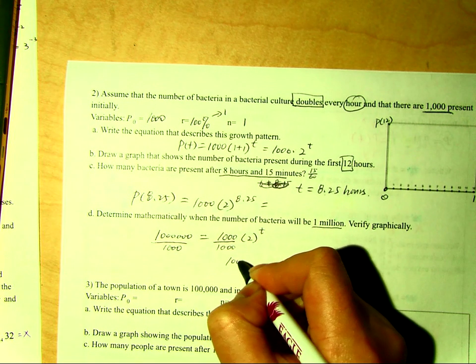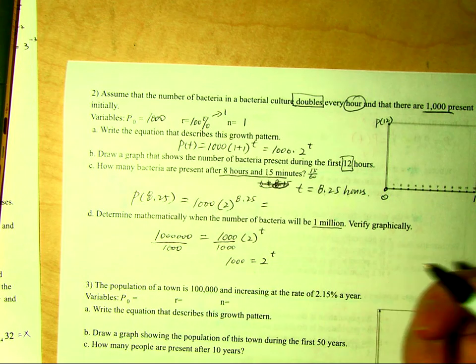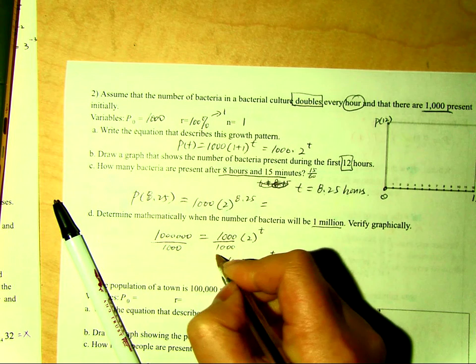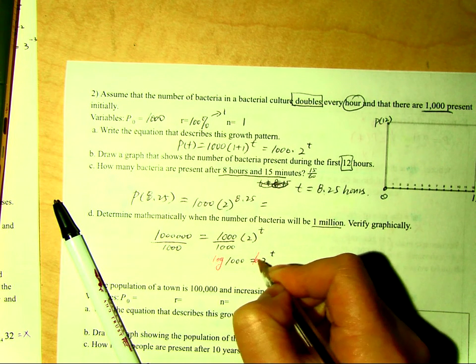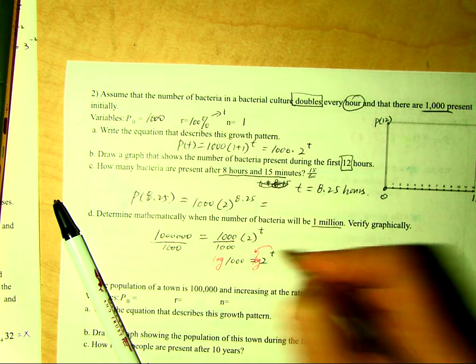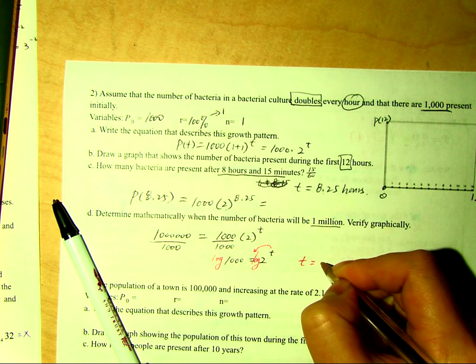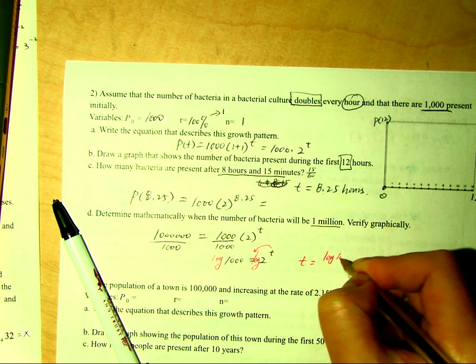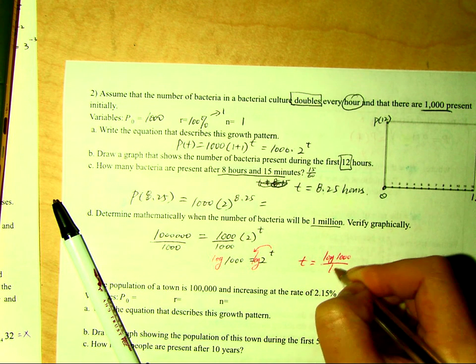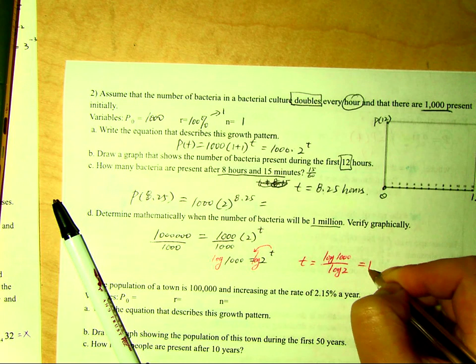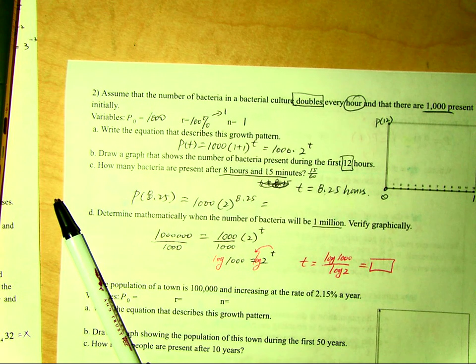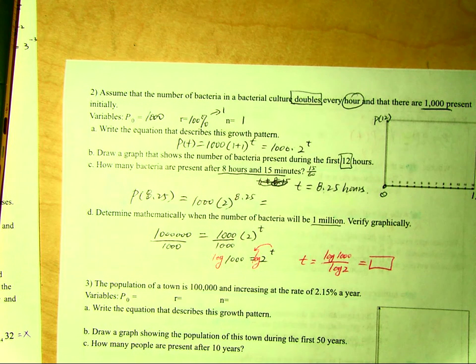So 1,000 equals 2 to the power t. And we take log. So t moves to the front. Actually, t will equal log 1,000 over log of 2. And that will give you the answer. You can calculate by yourself. Okay, let's try one more.